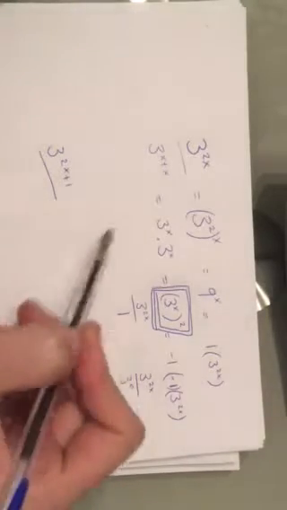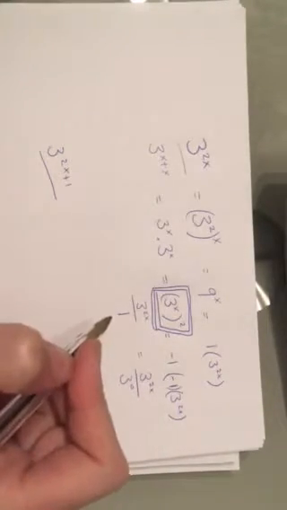So have a go with this one. Use your rules. Rewrite it in as many different ways as you possibly can. And once you've had a go at that, you can press play again and I'll have a look at it. But I always have my log tables open here, ready to check. So 3 to the power 2x plus 1. Well, I have addition there. So that's 3 to the power 2x times 3 to the power 1.